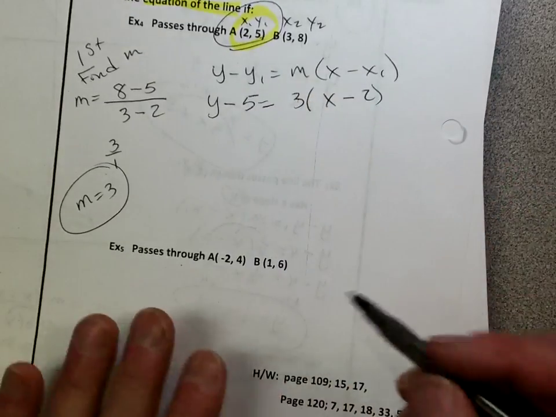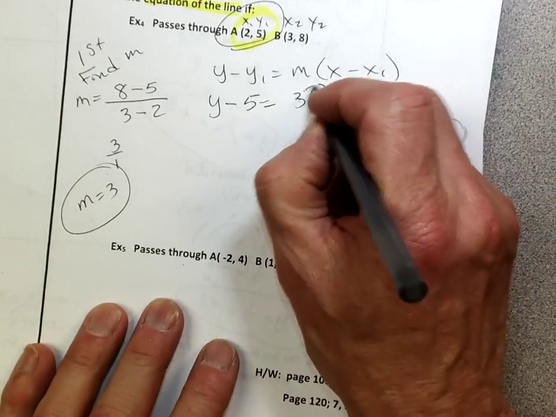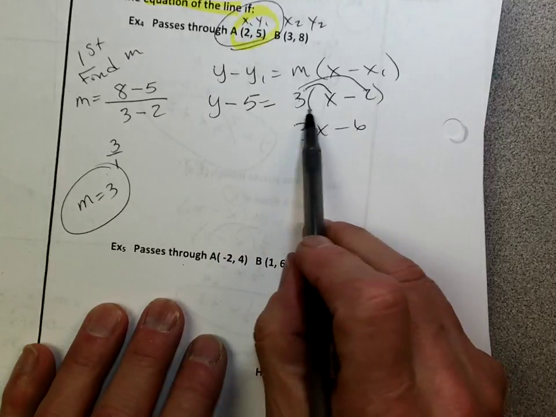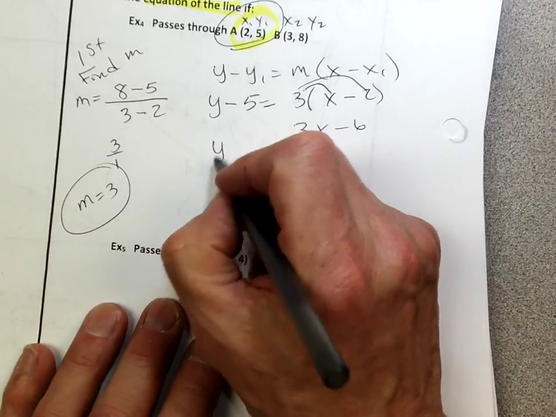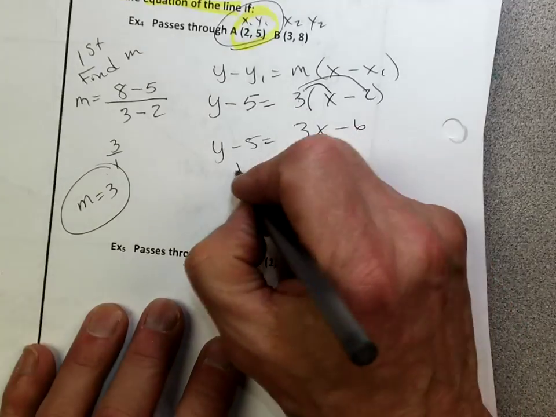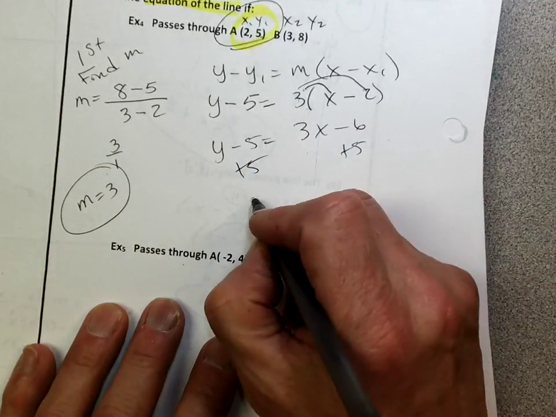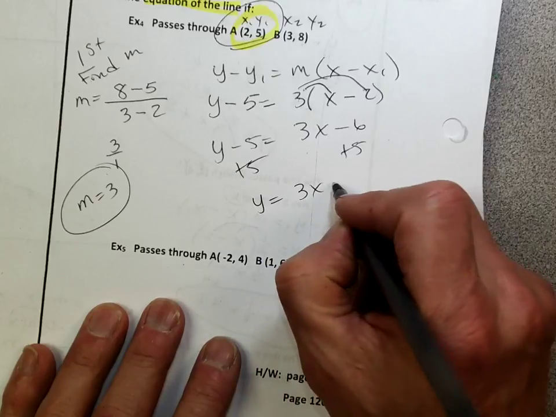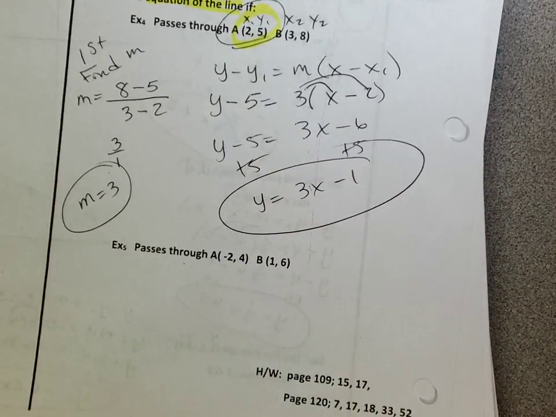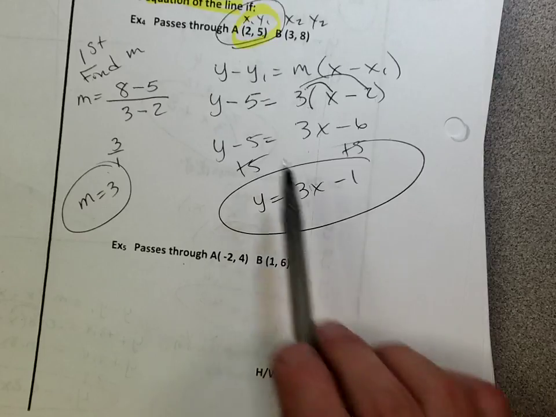Now I just need to simplify it. I'll distribute. I'll get 3x minus 6, that times that times that. So I'll have y minus 5 equals 3x minus 6. Plus 5, I get y equals 3x minus 1. This line will go through both of these points. It really will.